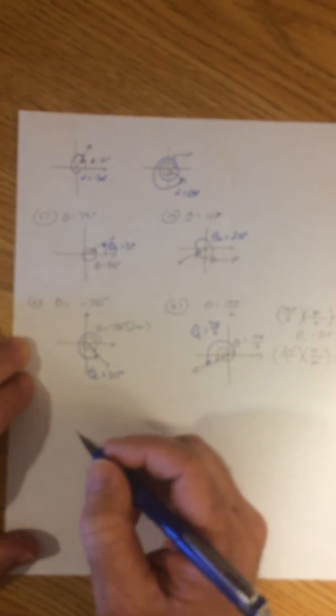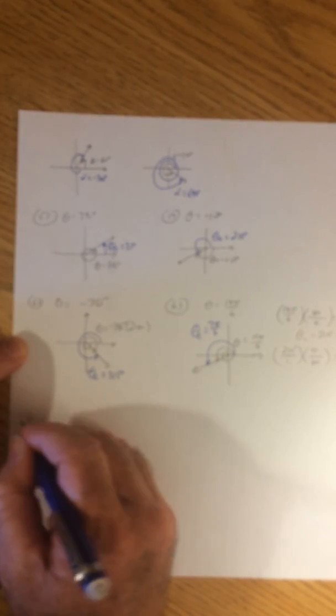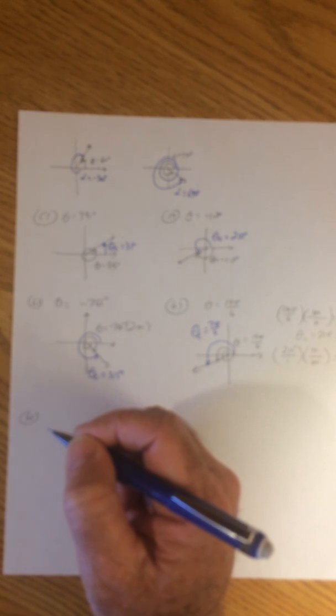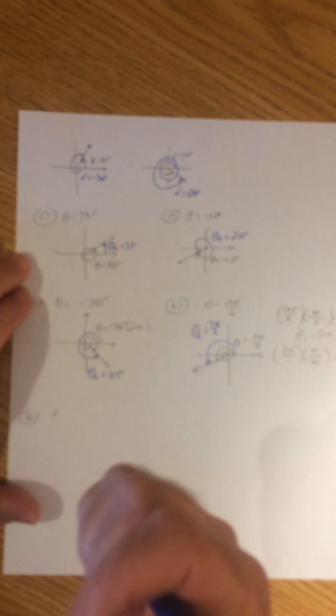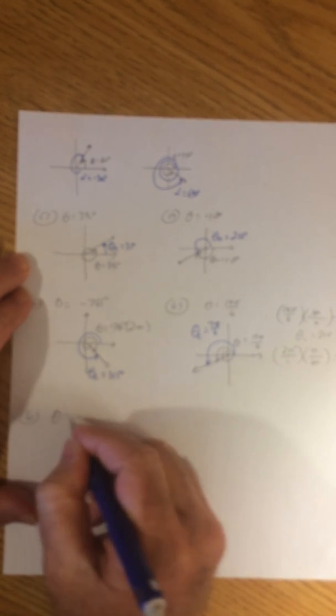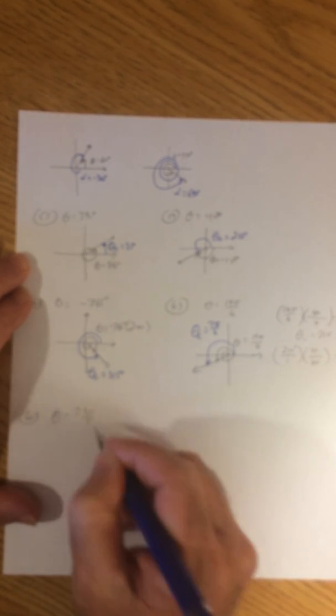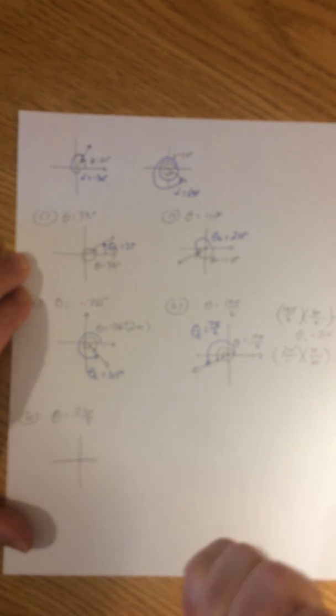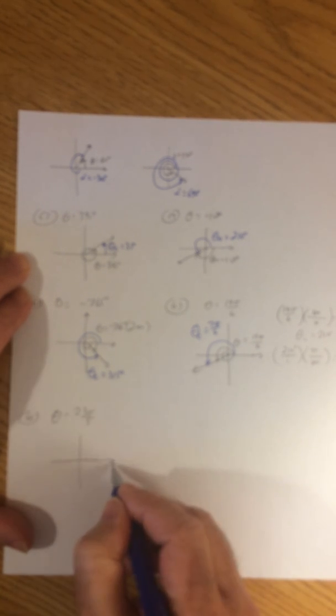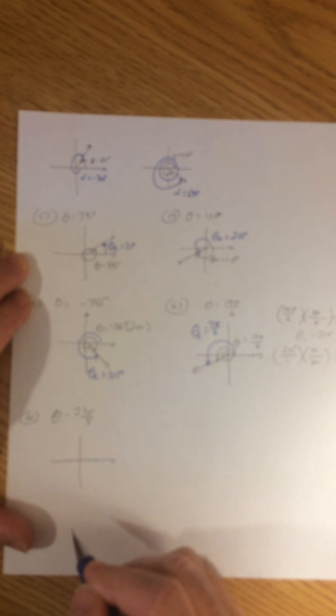Okay, number 65. 23 pi over 5. Okay, we are going to count by fives, because that's the bottom of the fraction.